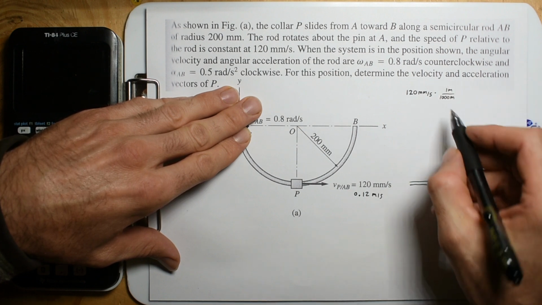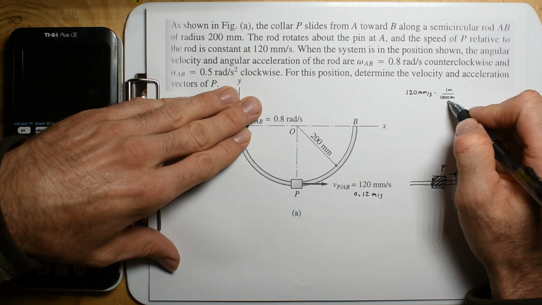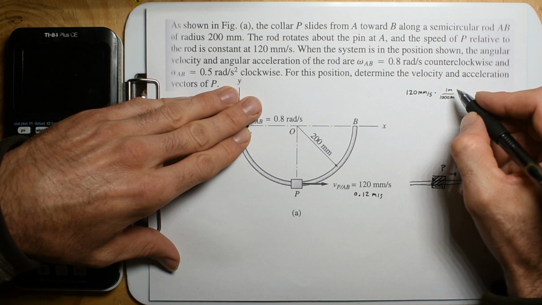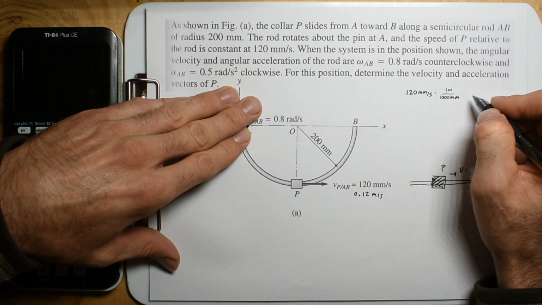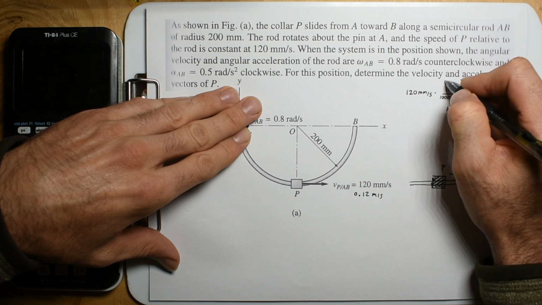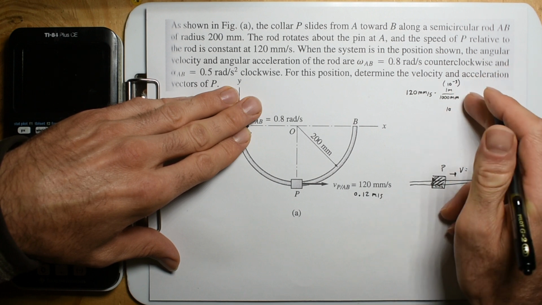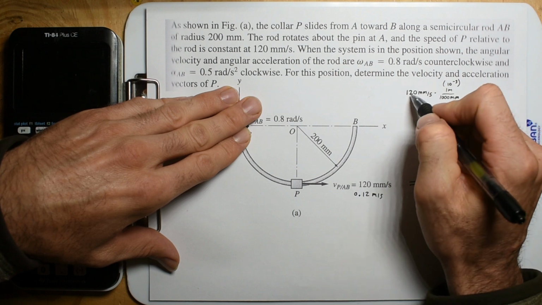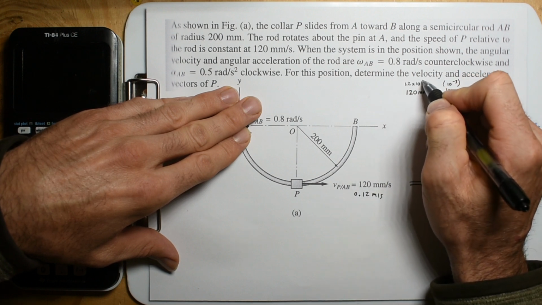And you can see there are a lot of different ways. This is 1 divided by 1,000, and this is in millimeters. This is also multiplying by 10 to the negative 3. It's all the same. This could be 1.2 times 10 to the 2.